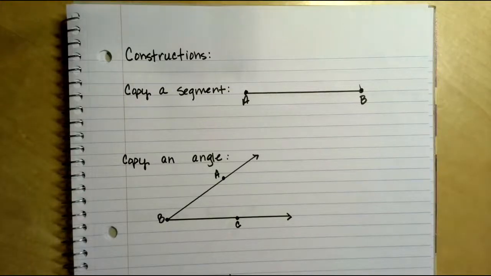Hey geometers, let's have some fun doing constructions.